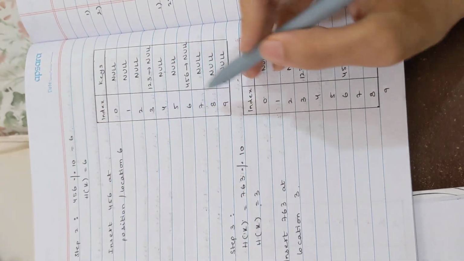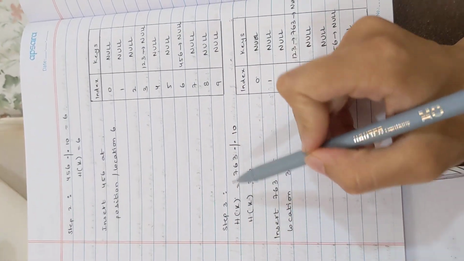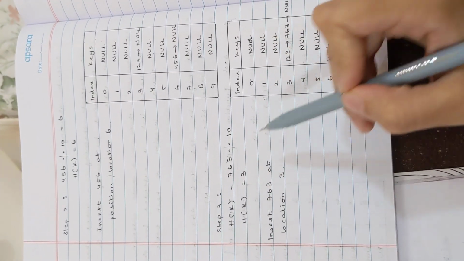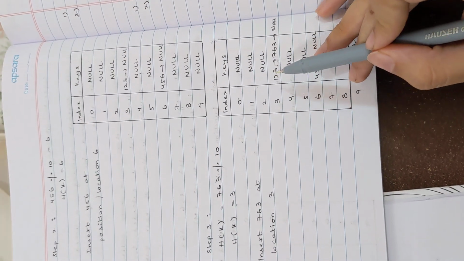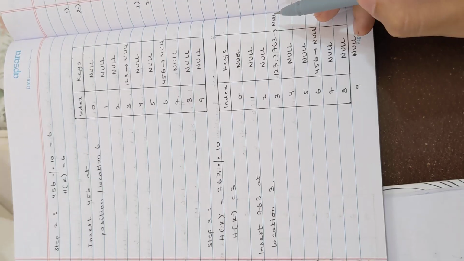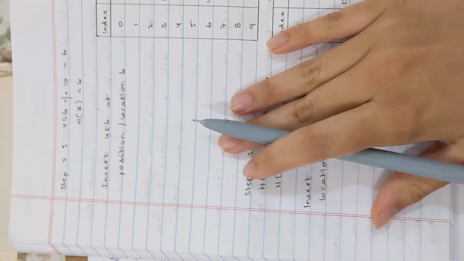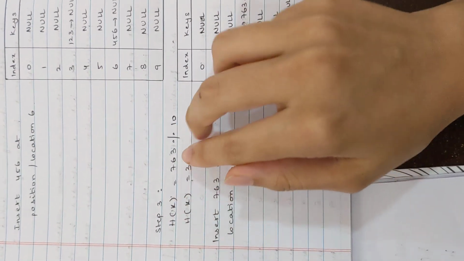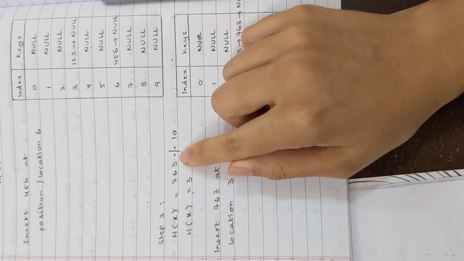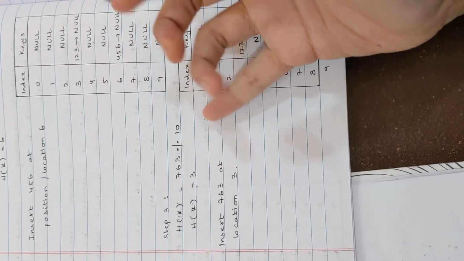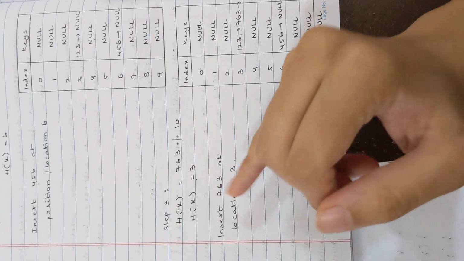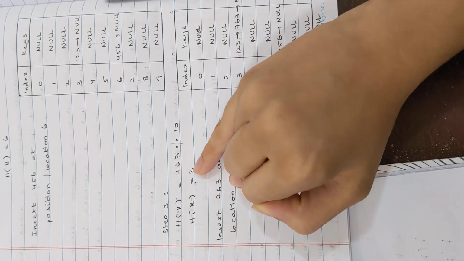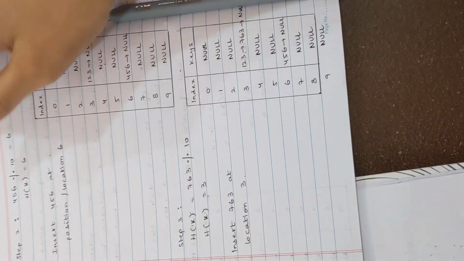Then 456 is at a separate position. Step 3, 763 comes here only: 123 links to 763, which links to null. While doing this, we have to write h(k) is 763 mod the hash table size. Then we get this value, and insert this number at this location. We have to write that.